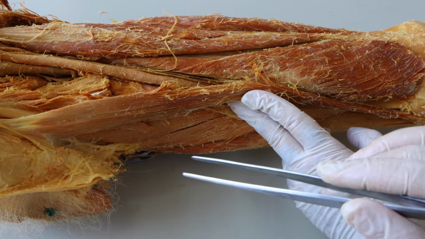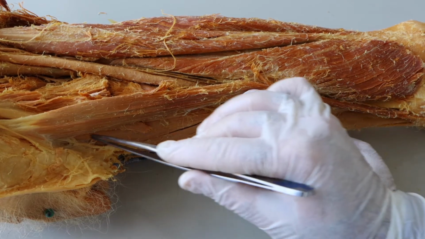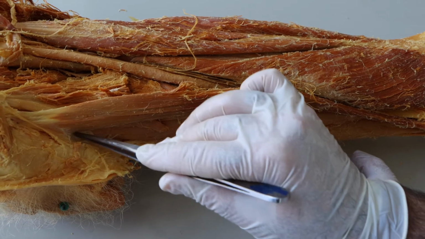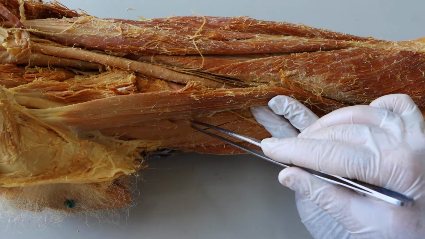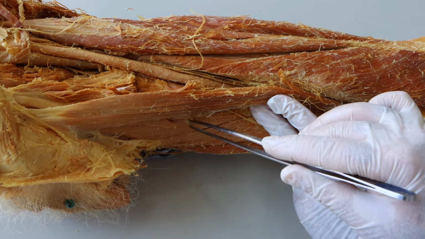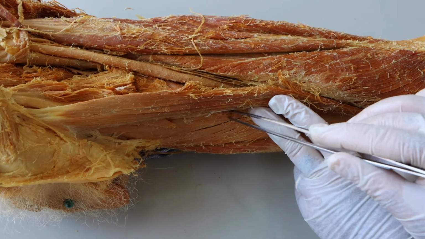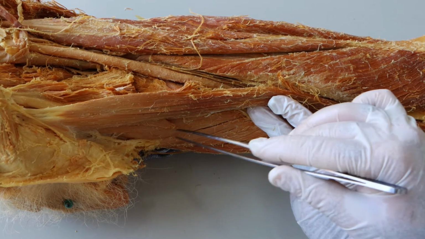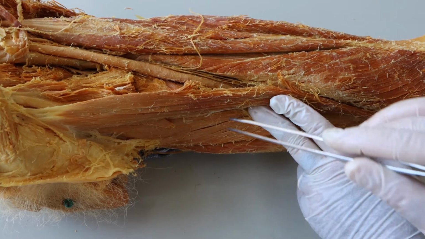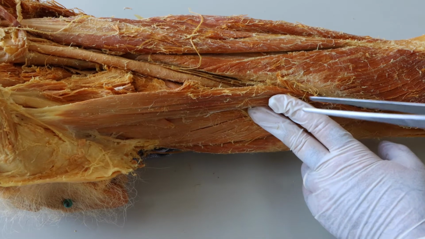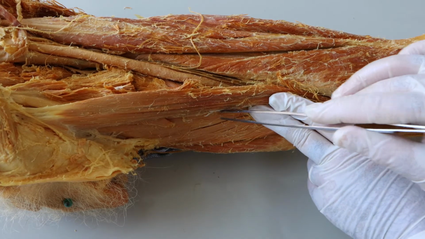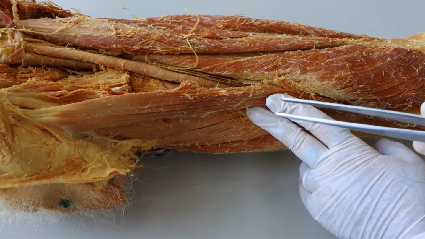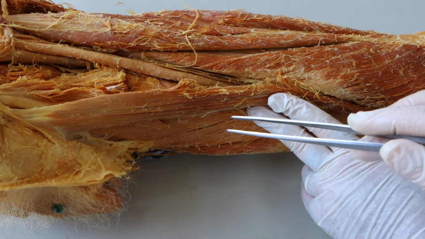The insertion of the adductor magnus: the part that originates from the inferior ramus of the pubis and the ramus of the ischium is inserted to the medial lip of the linea aspera. It continues horizontally and laterally, obliquely, so it is called pars obliqua, or the oblique part of the muscle, inserted to the medial lip of the linea aspera.